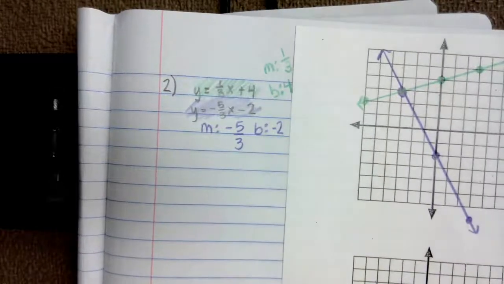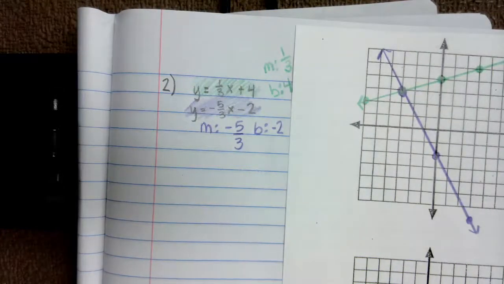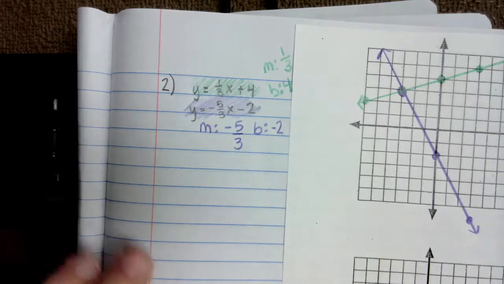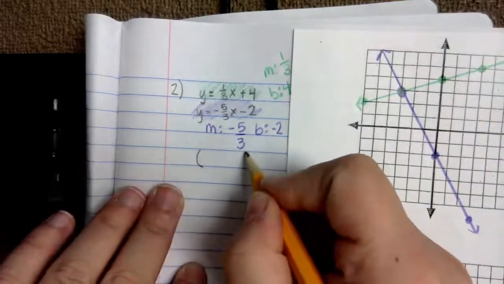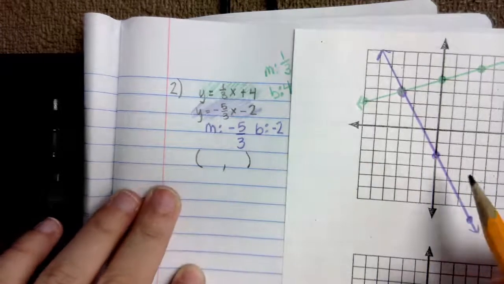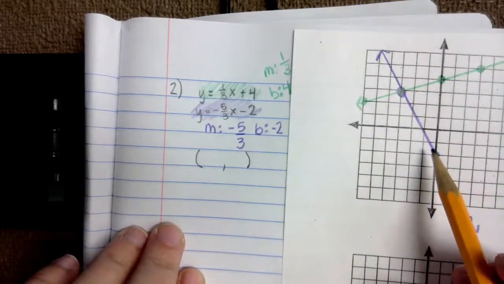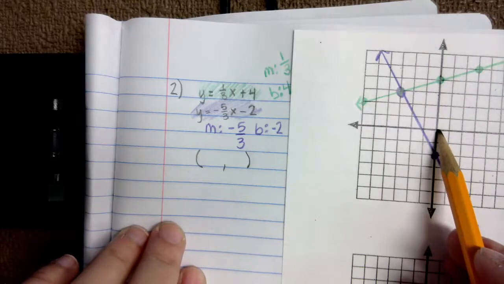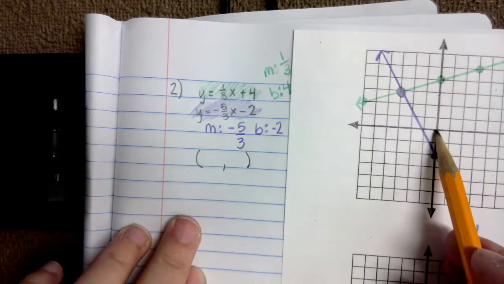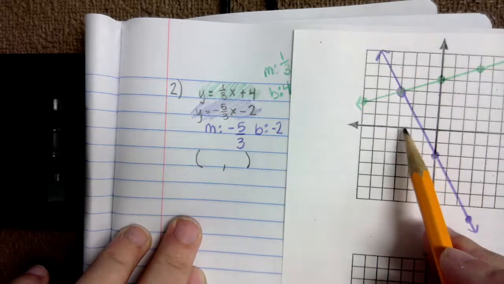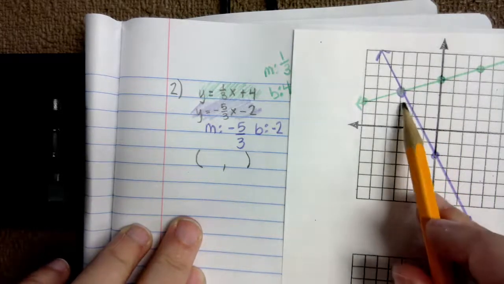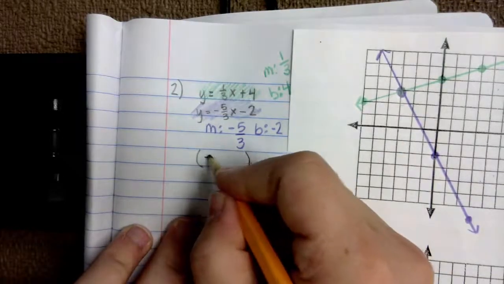So in this system, when we graphed it, how many solutions do we end up with? 2. How many times do they cross? 1. Once. Okay, so we want to say what is that solution. So back over here under my problem, my solution is an ordered pair. And this is where we start from the origin. So from the middle, am I going to go left or right? Left 3, then up 3 to get that point where they cross. So negative 3, positive 3.